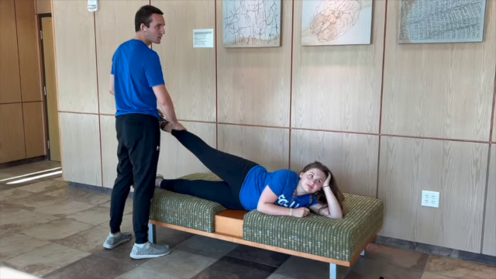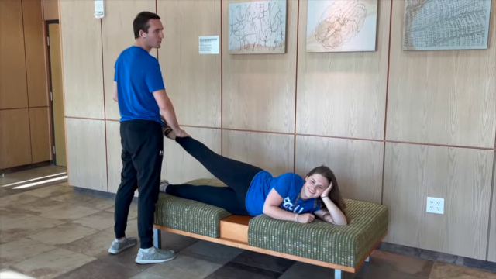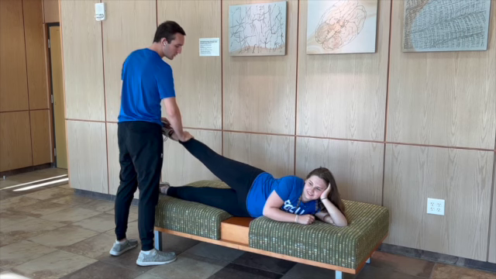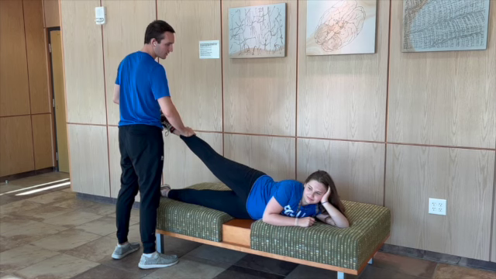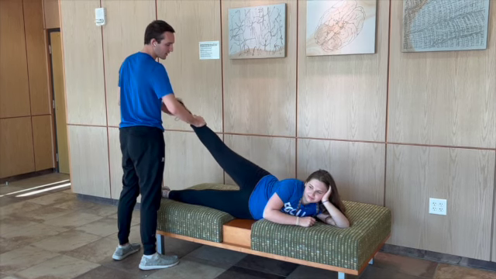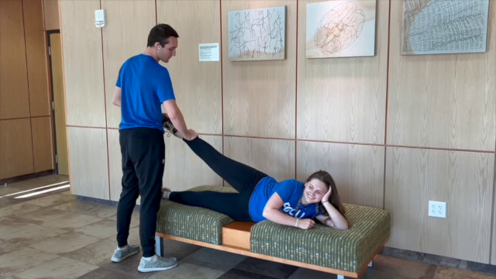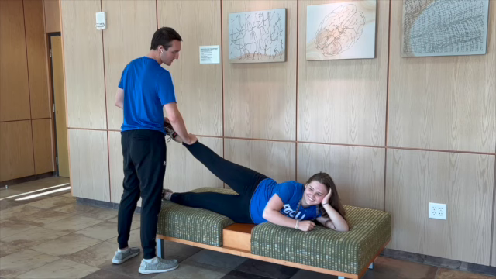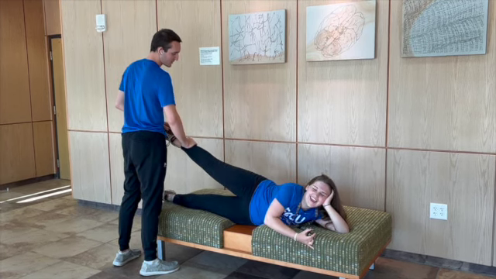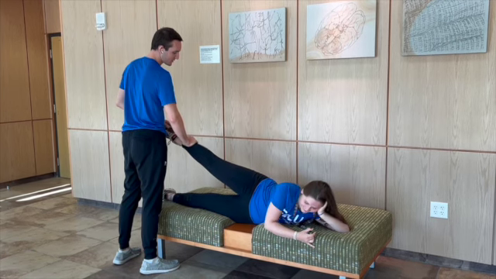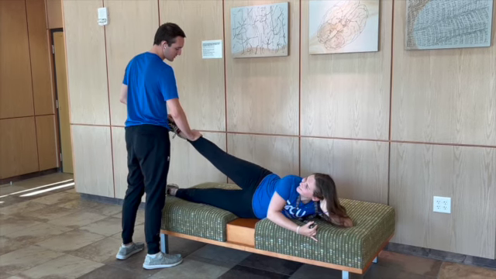So what happens is that the client lays on their side and they have either a resistance band or the practitioner's hand using manual resistance. In this case, we used manual resistance. And they push down medial to the client but inferior to the room. And usually the practitioner can assess both sides of both hips and see if there's a deficit, if there's a muscle imbalance, or if one is significantly weaker than the other one.